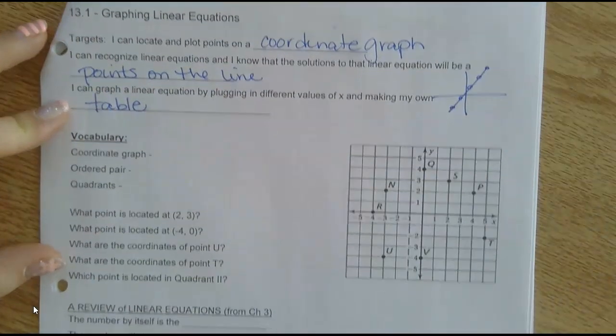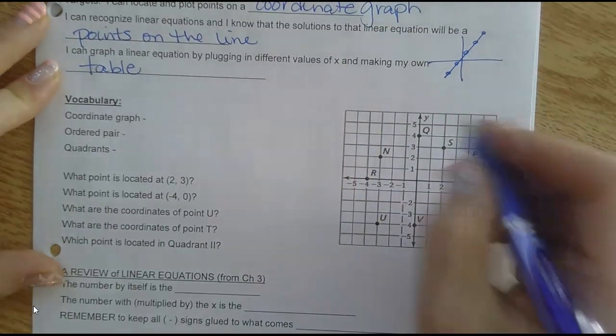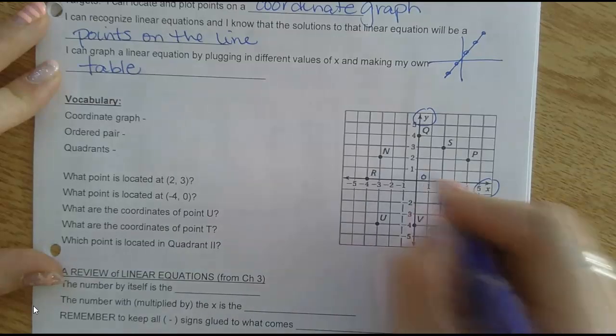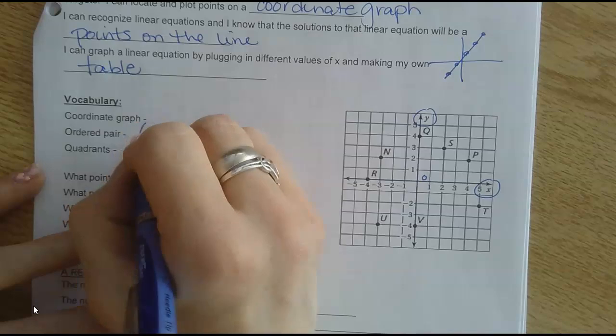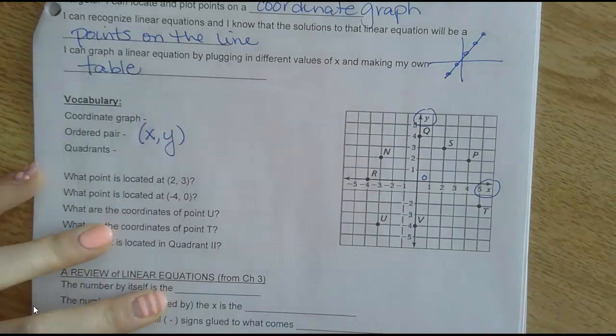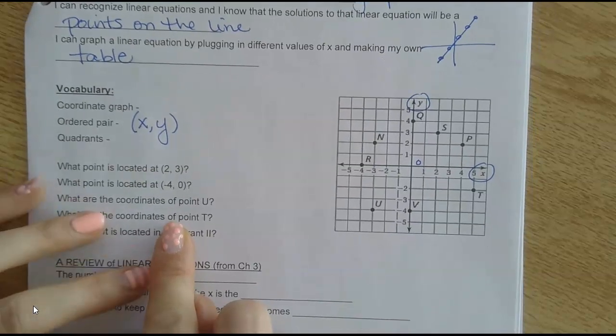Okay. So we already said this is an example of a coordinate graph. Notice your x-axis, your y-axis, your origin would be here in the middle. When we say ordered pairs, we're talking about those xy pairs, and we'll review how to read those and how to graph the points here.